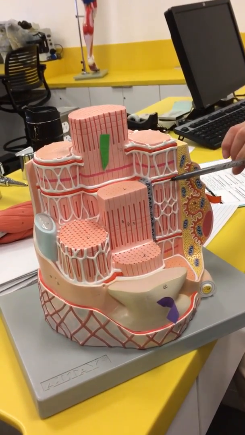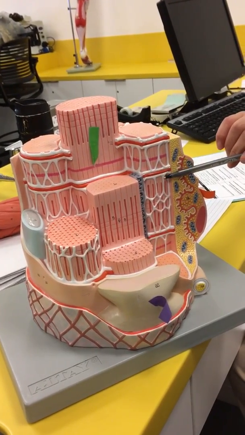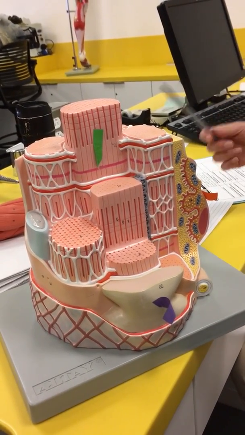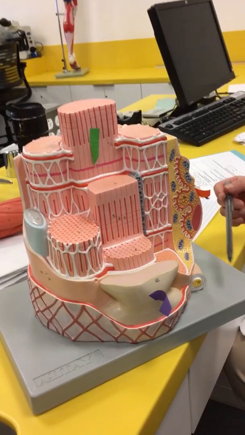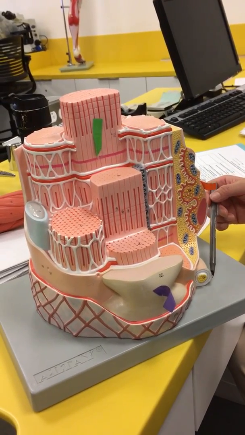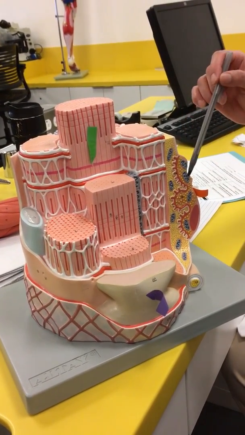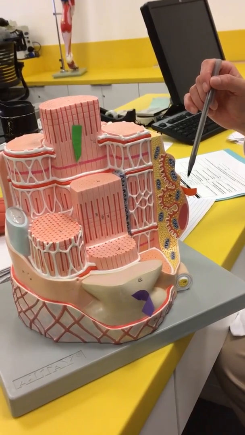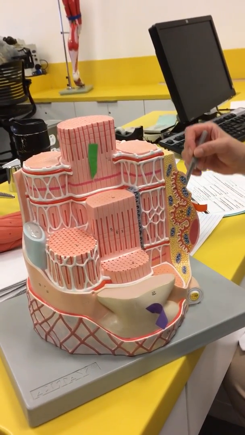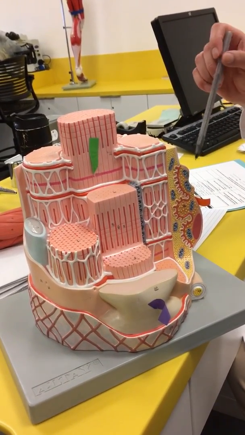Because it's three things all together, it's called a triad. So when a muscle is going to do a particular activity, it's going to do that activity because it's going to have an axon that is going to stimulate the muscle to do something. So this here is going to be a neuromuscular axon.